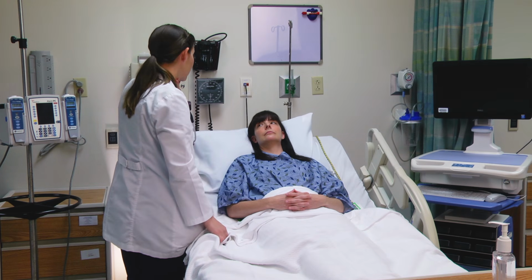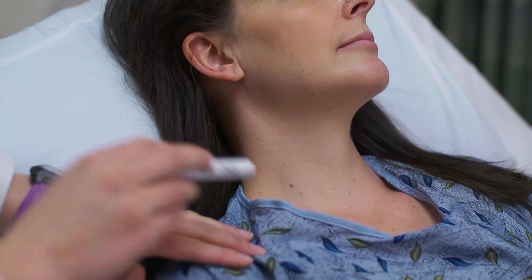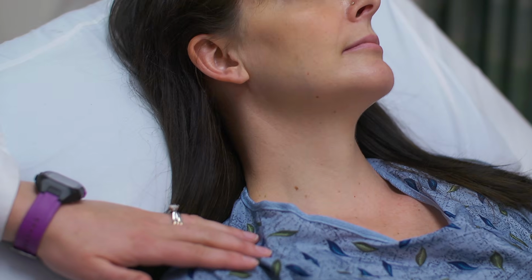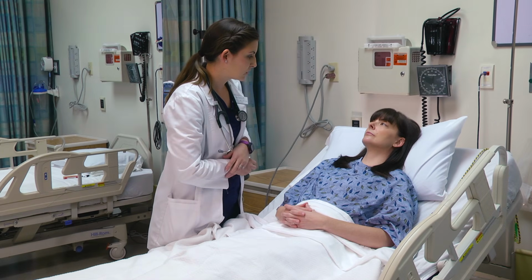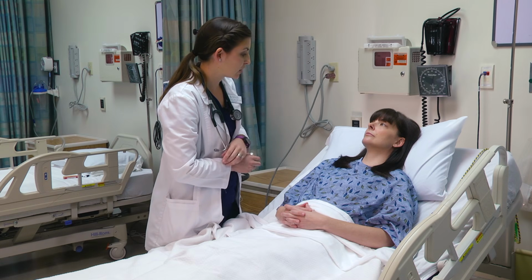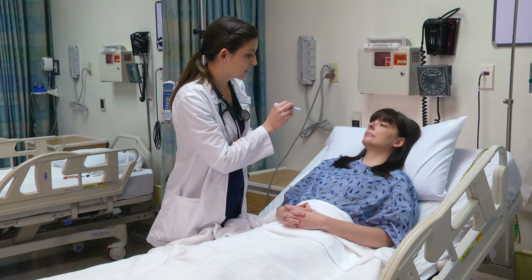I'm also going to take a look at your neck, so if you can just look slightly that way. And I do not see any jugular venous distension. So now we're going to look in your eyes. And what I'm looking for is the change in pupil shape. So I want to see her pupils, both sides, constrict when I shine the light.